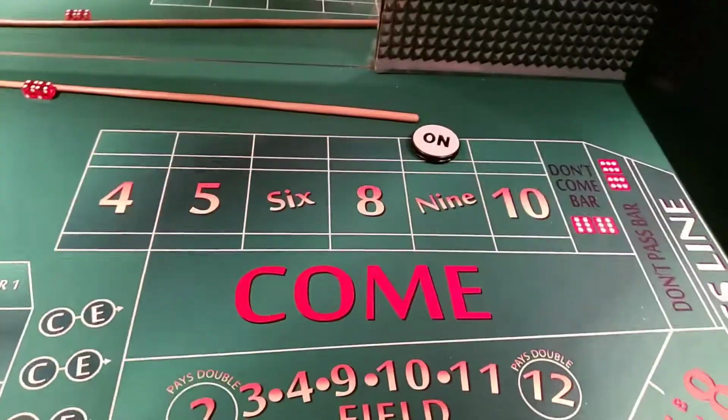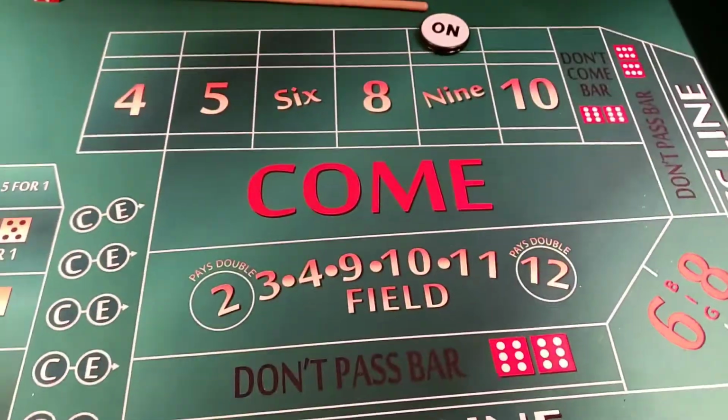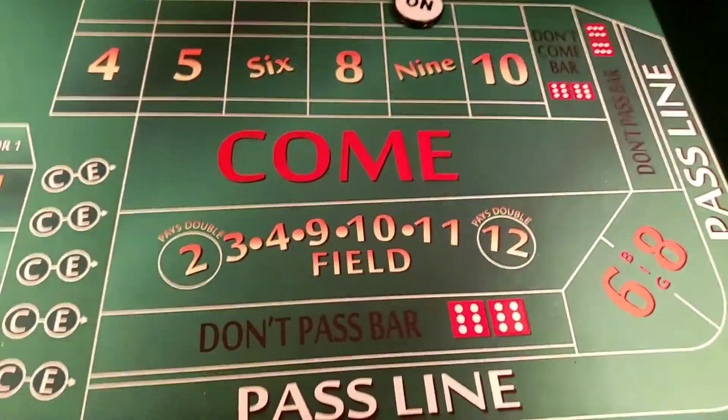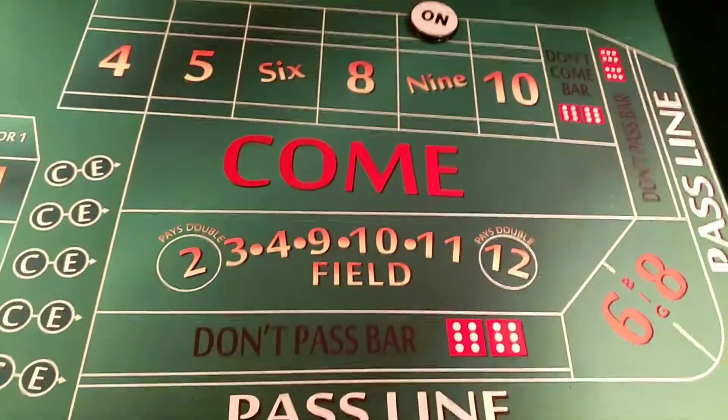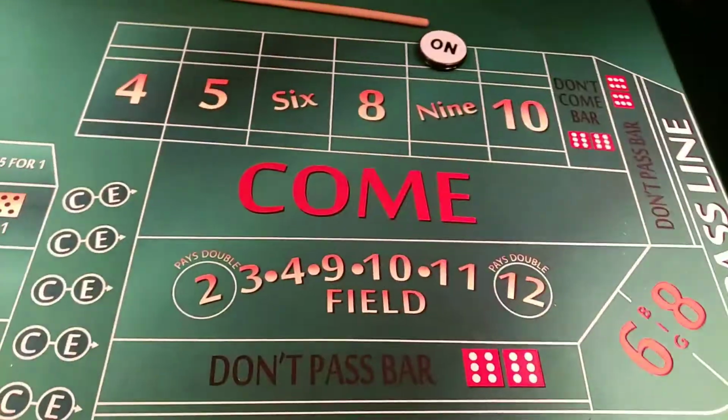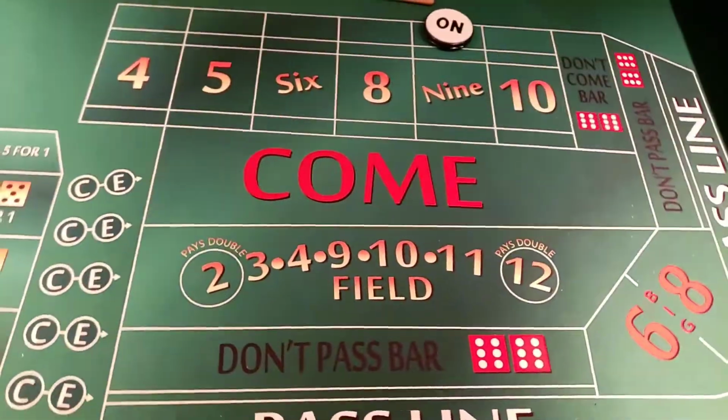It's pretty simple. It looks very complicated. People walk up to the table and they get very intimidated by it. Also, when you get people throwing chips all over the place and calling out bets and stuff like that.